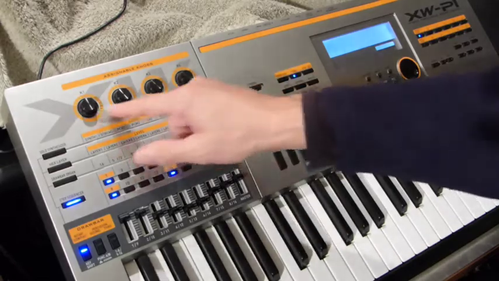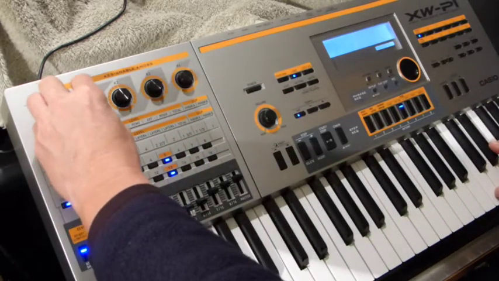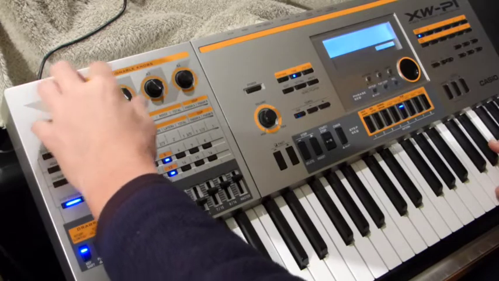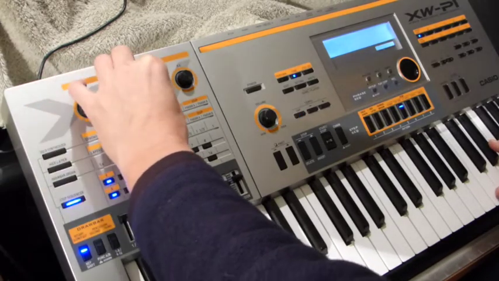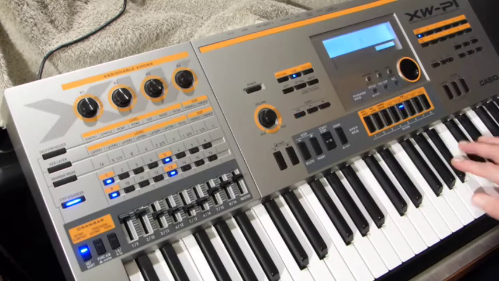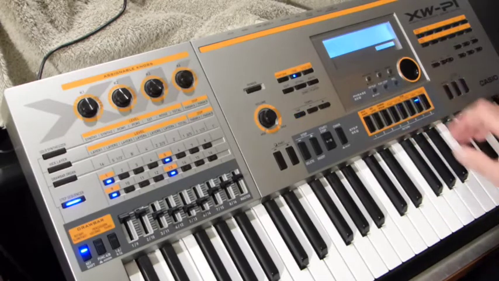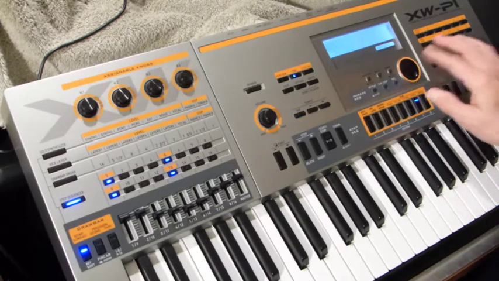Now in tone mode, these are coming up as defaults for what, you know, on the PCM, it's cutoff, it's attack time, it's release time, and it's reverb send. So you can basically make a short sounding synth.